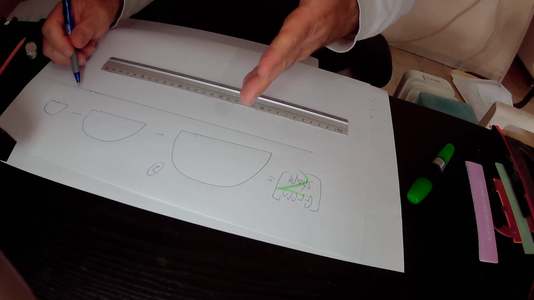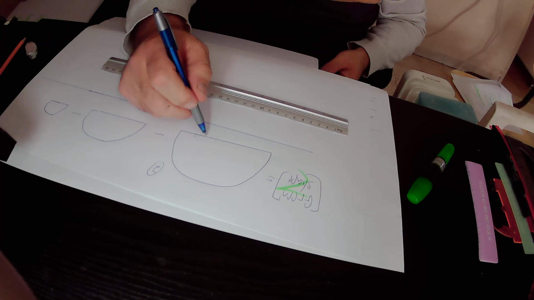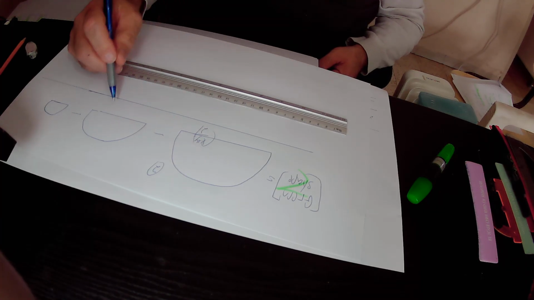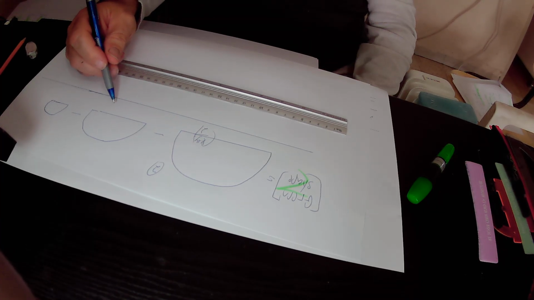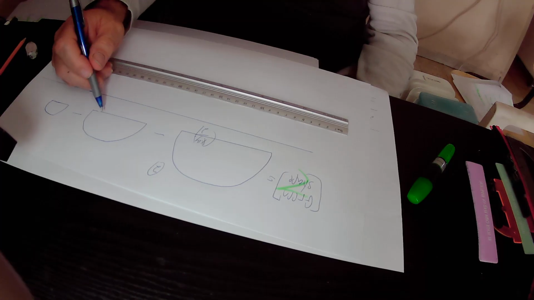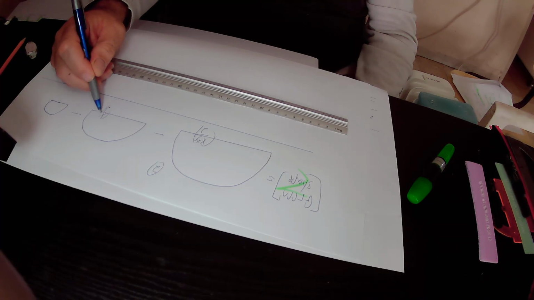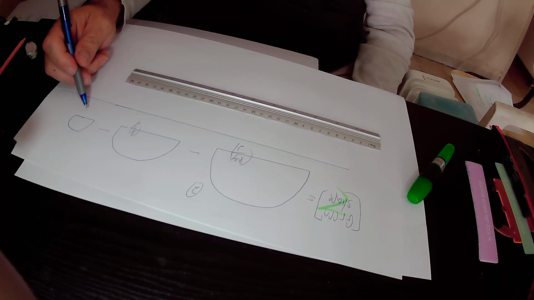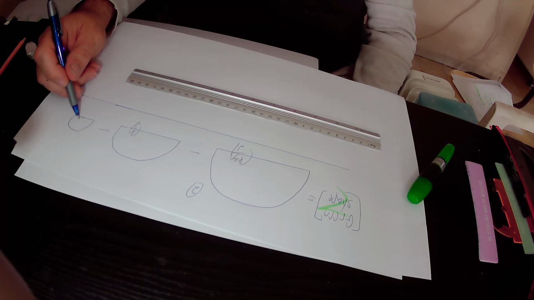We already found out that the radius of this biggest semicircle is equal to x plus y over 2 units in length. For the area of the medium semicircle, we already found out that its radius equals x over 2 units in length. For the area of the smaller semicircle, we already found out that its radius equals y over 2 units in length.